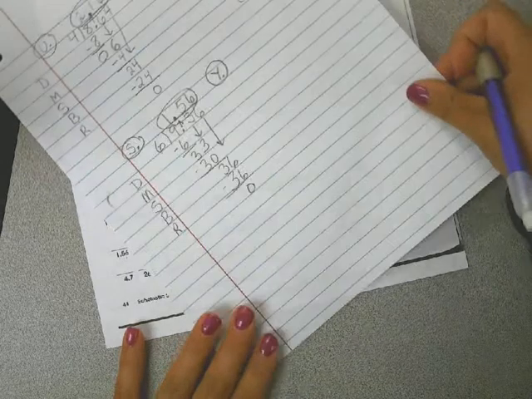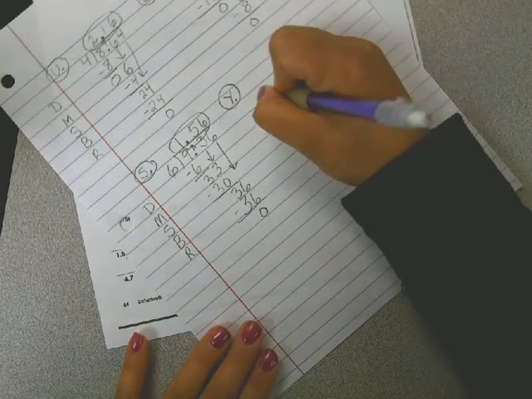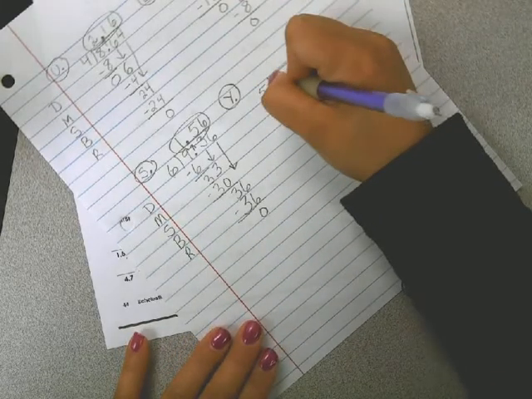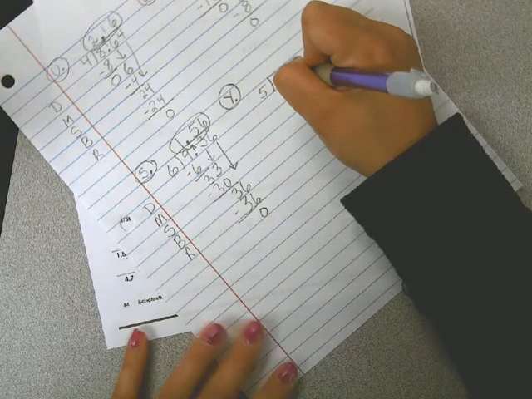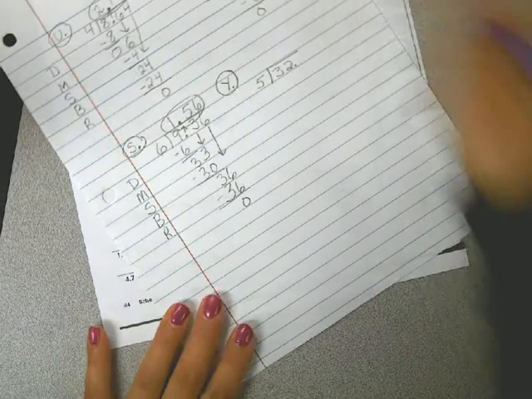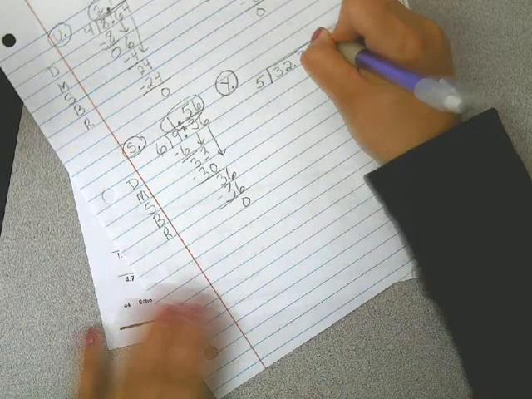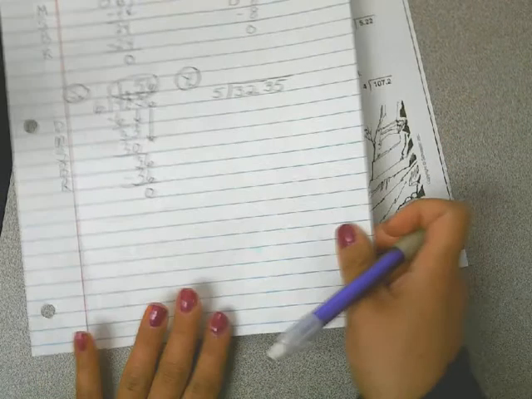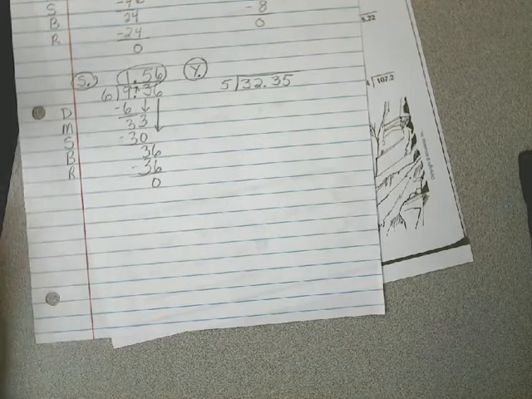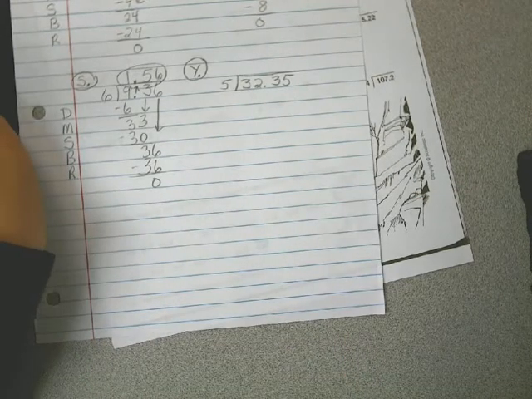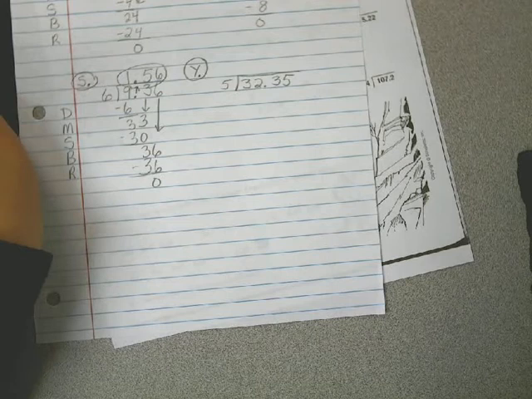Okay, next one we're doing Y. Y is 32.35 divided by 5. Okay, step 1, ignore your decimal points and divide.